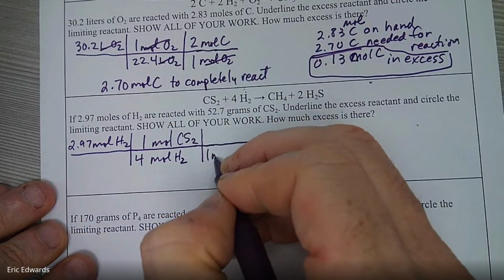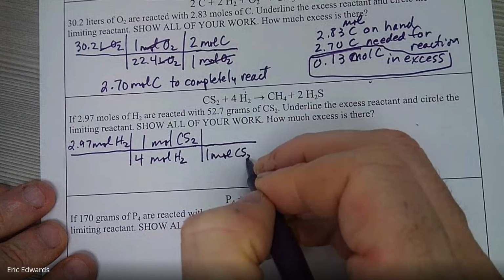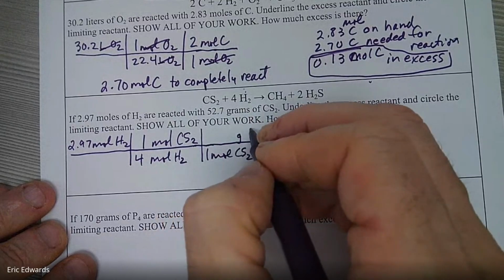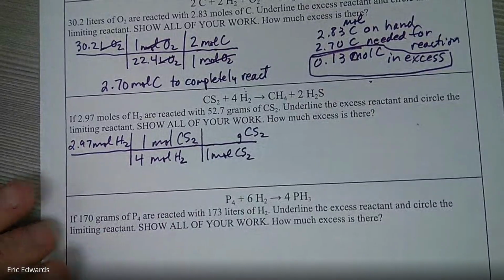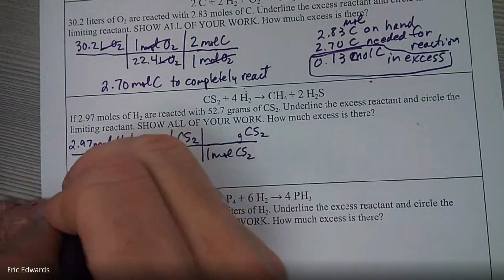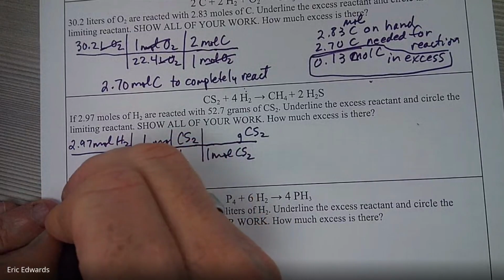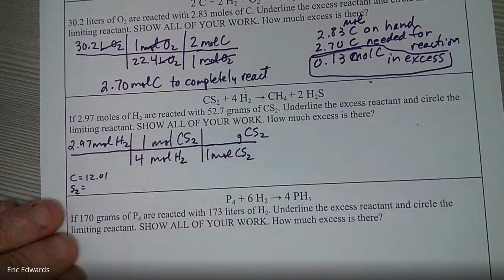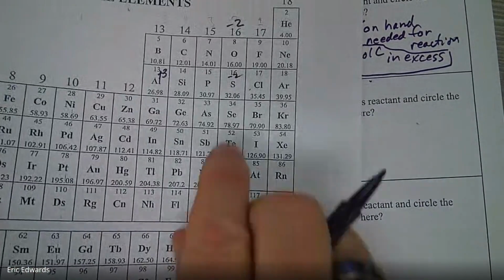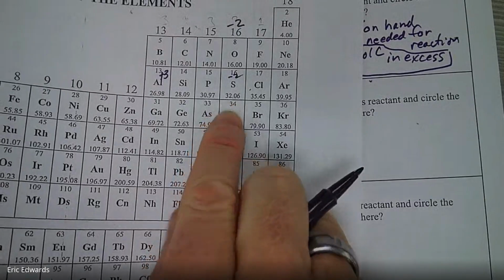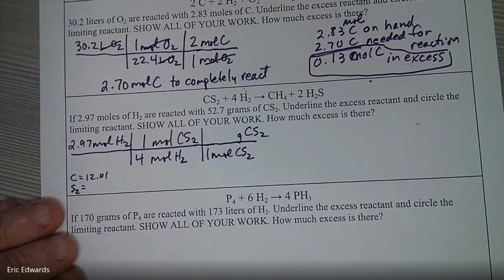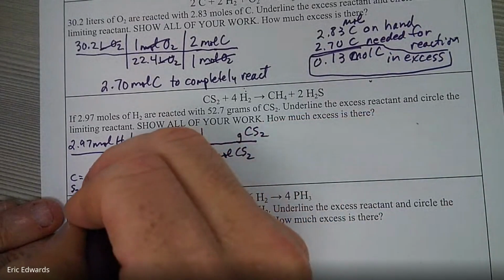And I know that in 1 mole CS2, there are how many grams of CS2? Now, in this case, I do need to work it out. So I know that C is 12.01 and S2 is, if you look at sulfur here, it's 32.06. That's 32.06 times 2, which is 64.12.